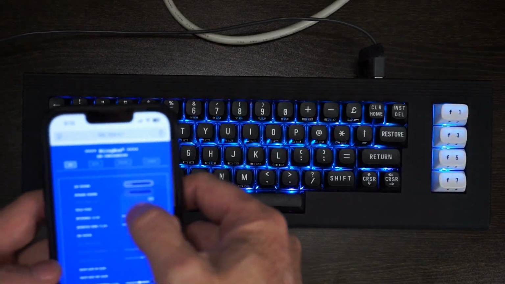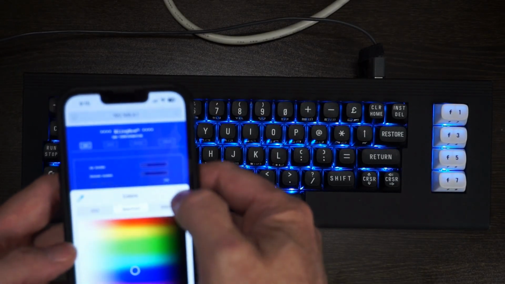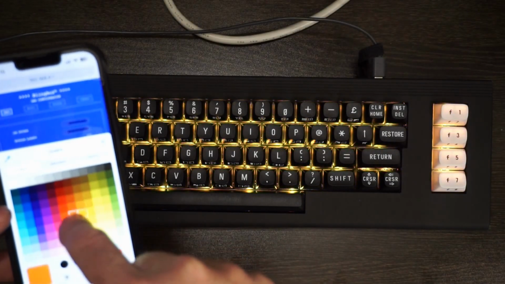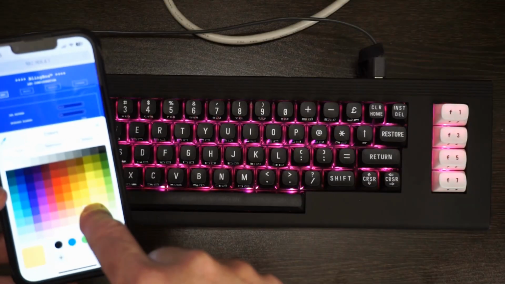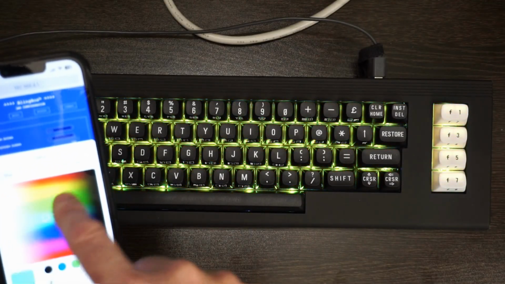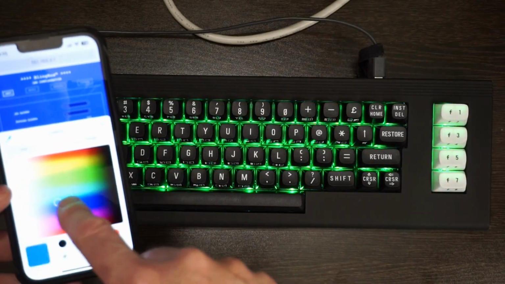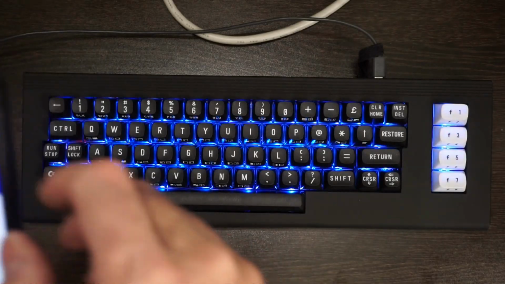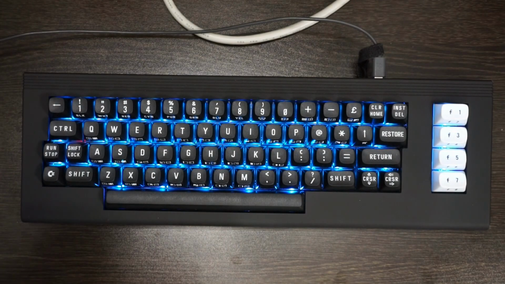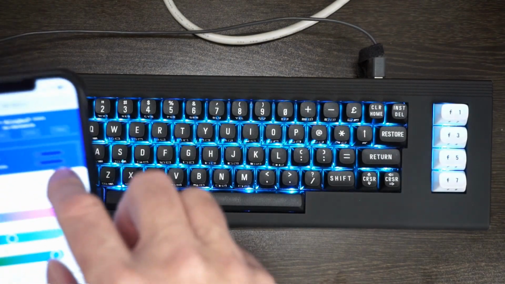And set to solid, and I will pick up my color picker, and you can see that literally it's in real time. This is how fast the access to the keyboard works. So pretty quick. And then I'm going to pick, let's say go back to, blue's good. Okay, I'll go back to blue.